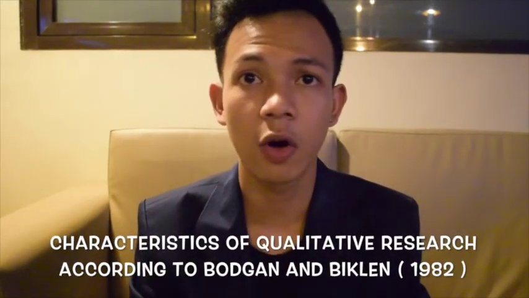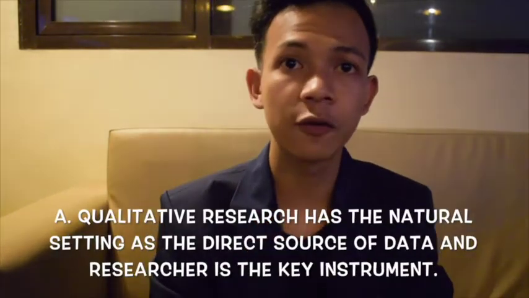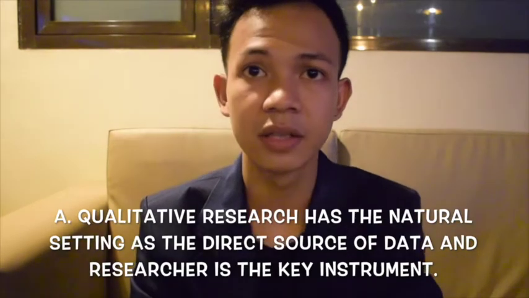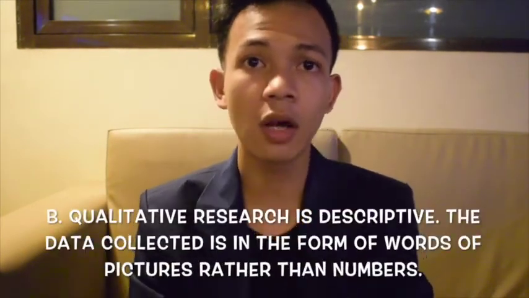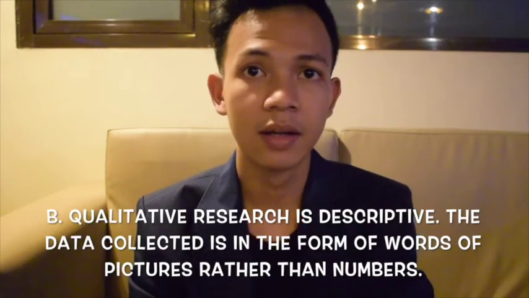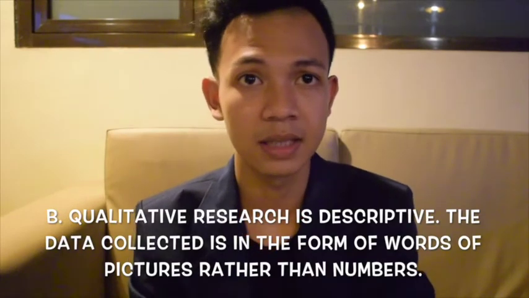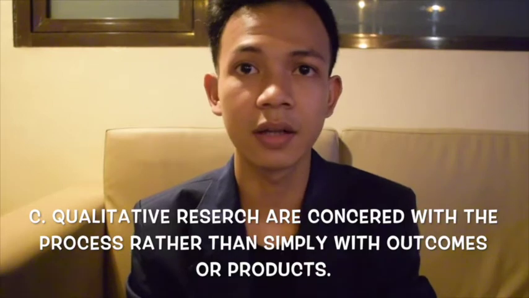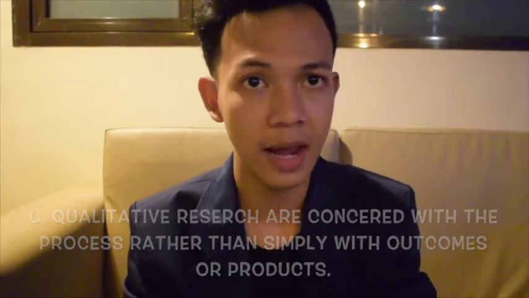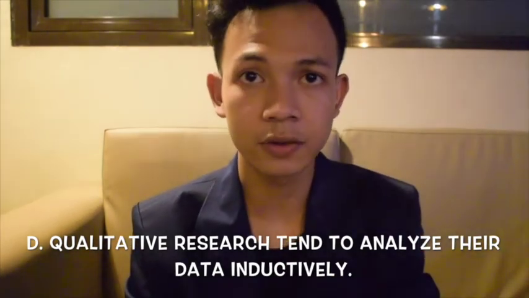And these are the characteristics of qualitative research according to Bogdan and Biklen in 1982. A. Qualitative research has the natural setting as the direct source of data, and the researcher is the key instrument. B. Qualitative research is descriptive. The data collected are in the form of words or pictures rather than numbers. C. Qualitative researchers are concerned with process rather than simply with outcomes or products. D. Qualitative research tends to analyze data inductively.